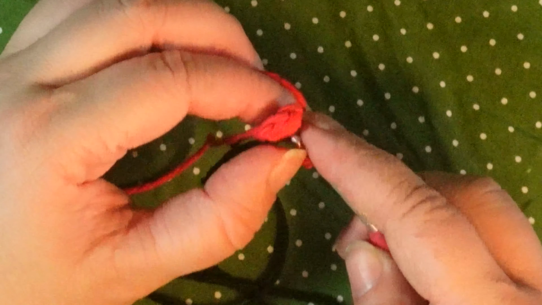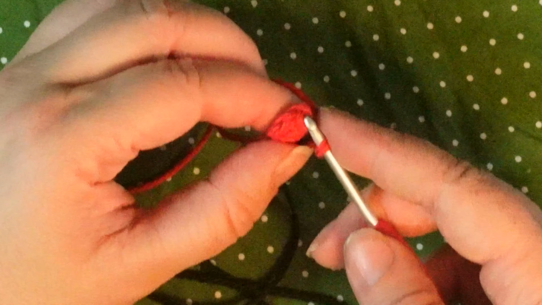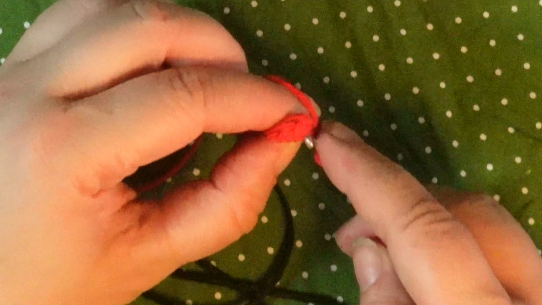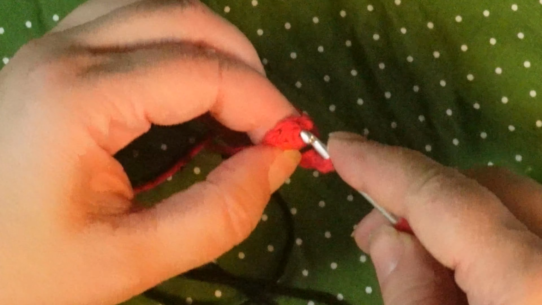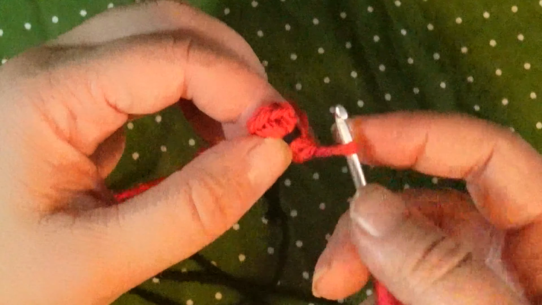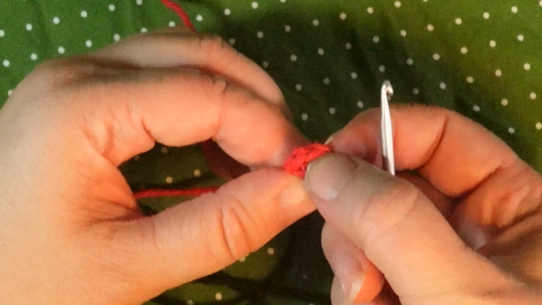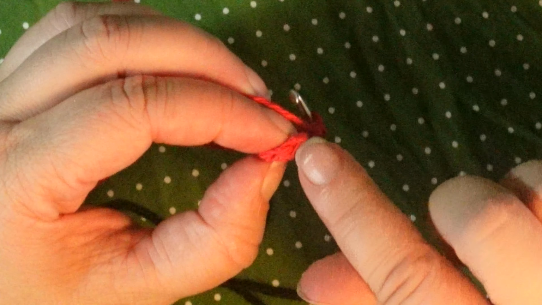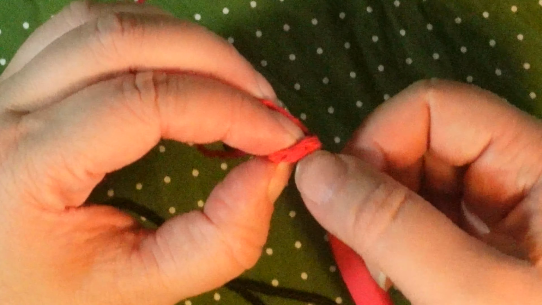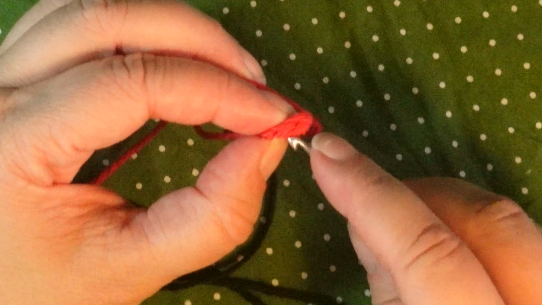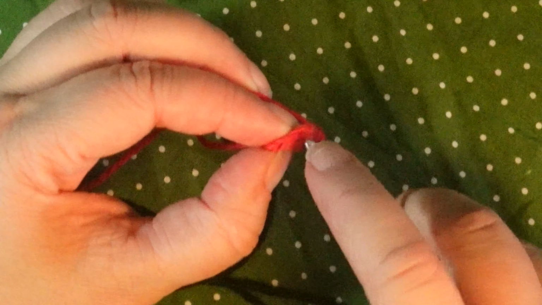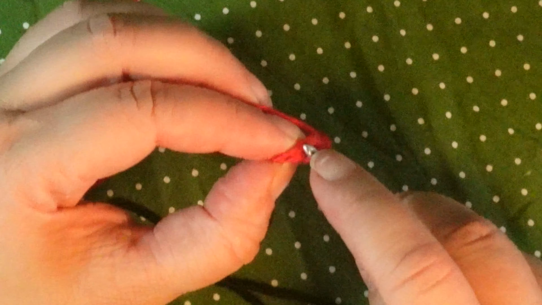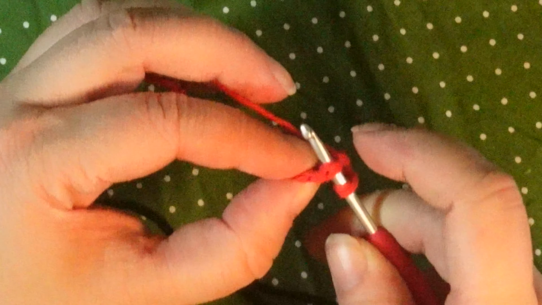Now we are going to do 6 increases all the way around. And an increase is just a single crochet 2 times in the same hole. So the hole is right underneath this first V. If we look on top, we can see that we have a V. That makes a V here. So we're going to go under that front bar and the back bar.